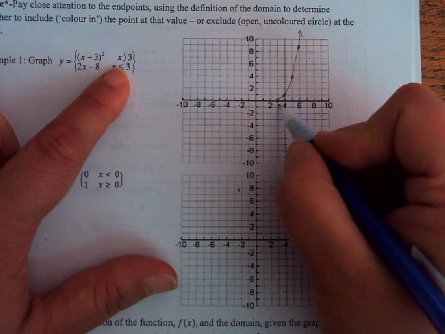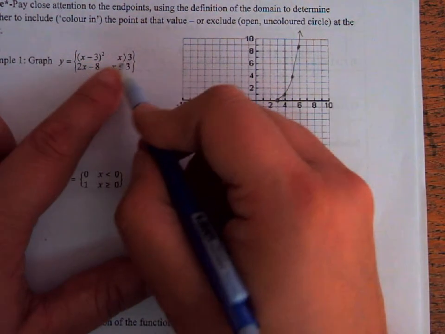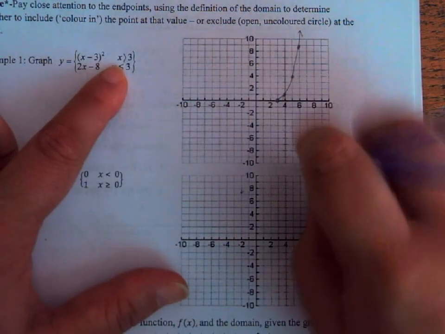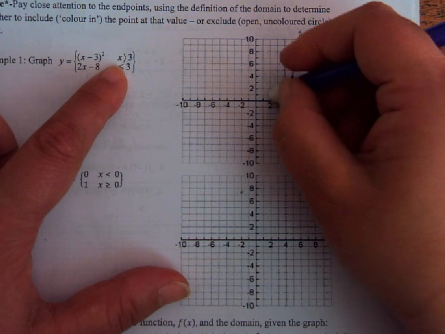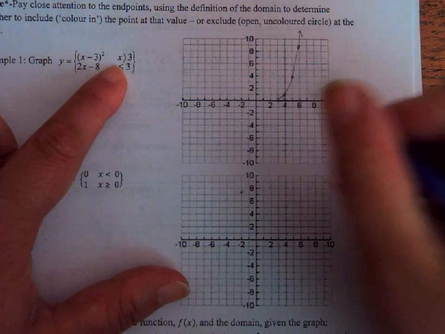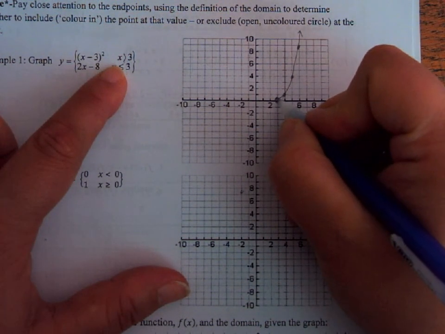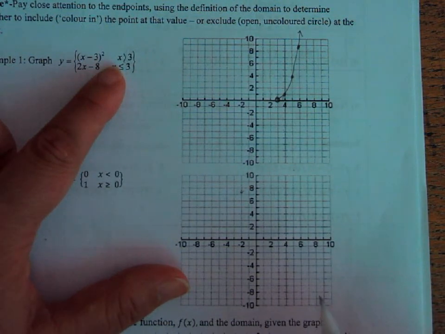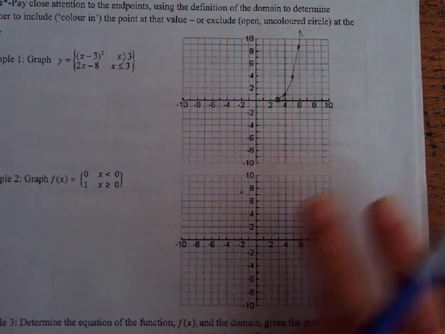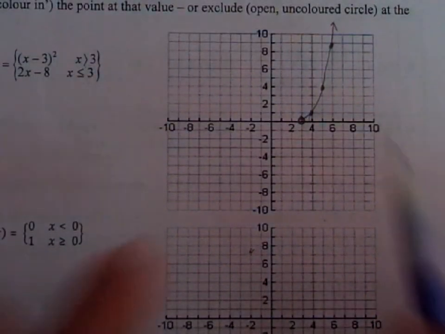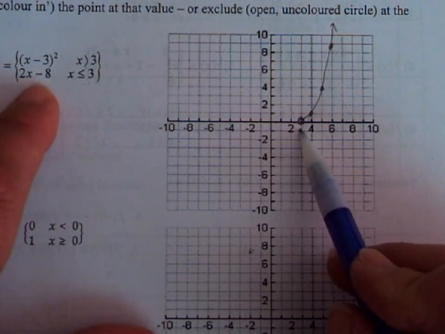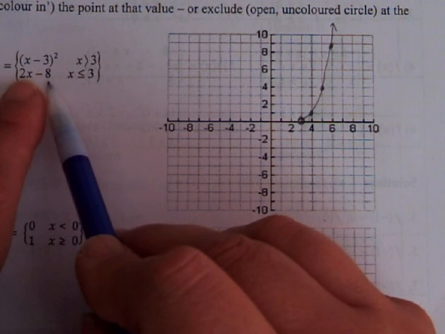Should I take this point, x equals 3? No, because look at the domain, right? x greater than 3. So I'm going to make an uncolored circle there, or a hole. Okay, the other piece, 2x minus 8.